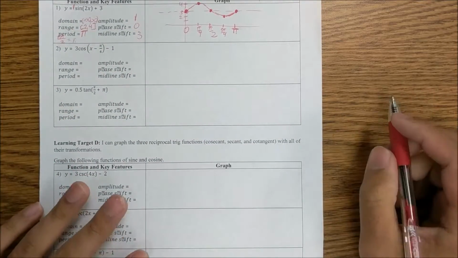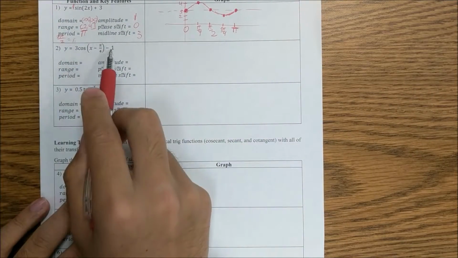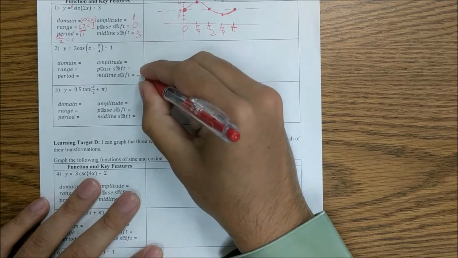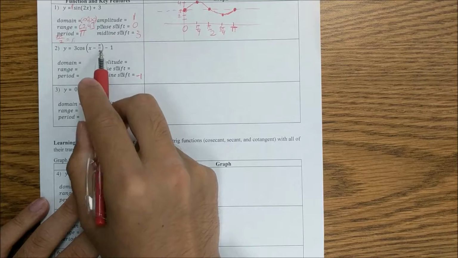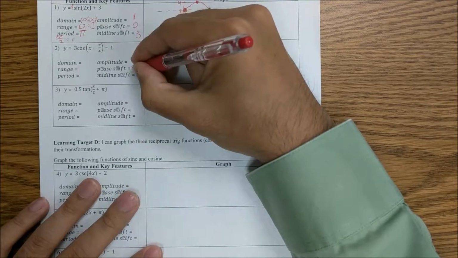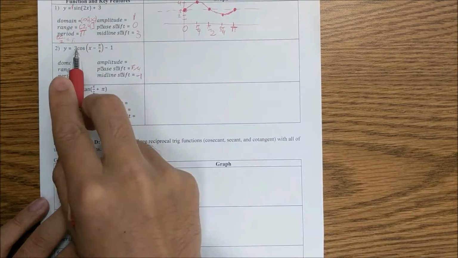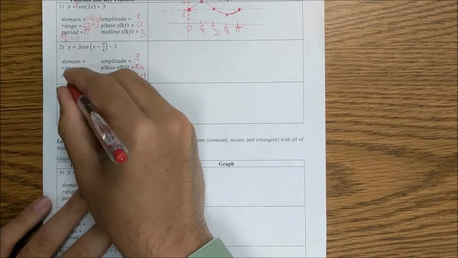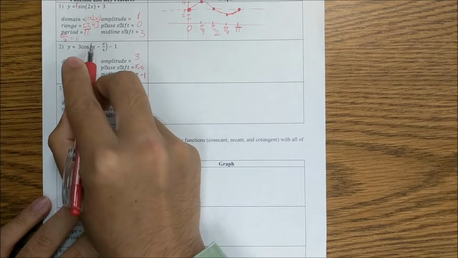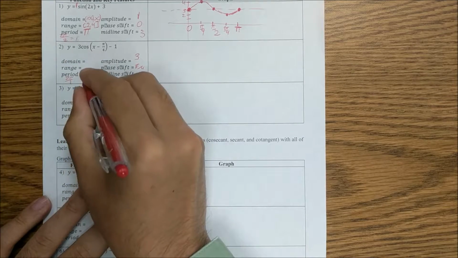Okay, cosine, so I see midline shift of -1, phase shift x minus h, in this case h is positive pi over 4. Amplitude is 3, period is normally 2 pi over b, and b is invisible 1, so period is simply 2 pi.